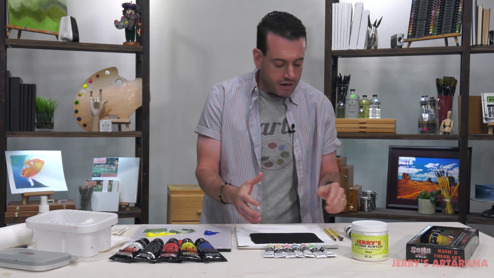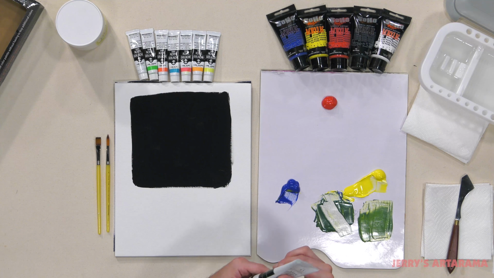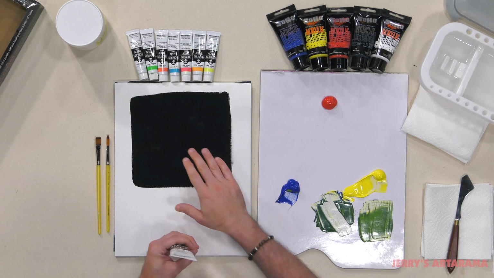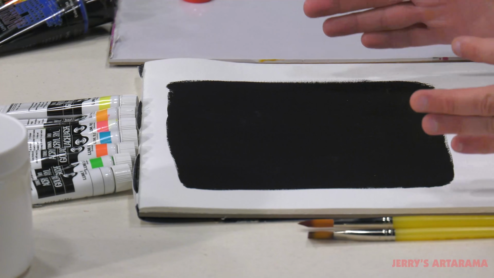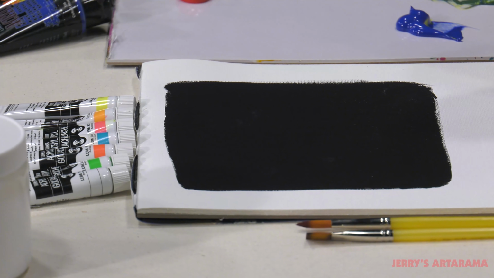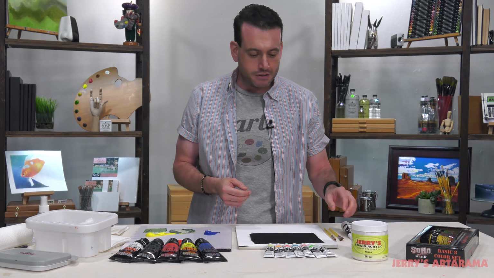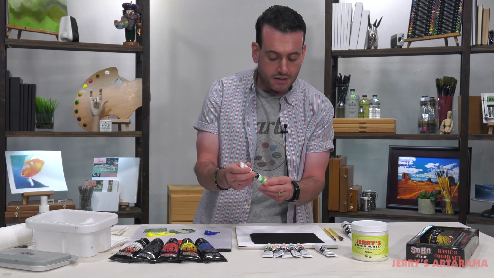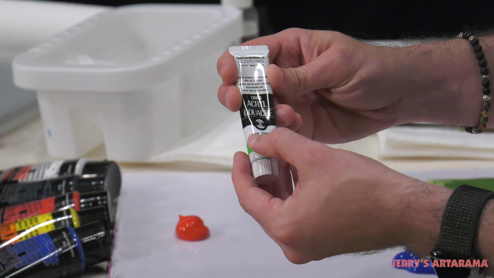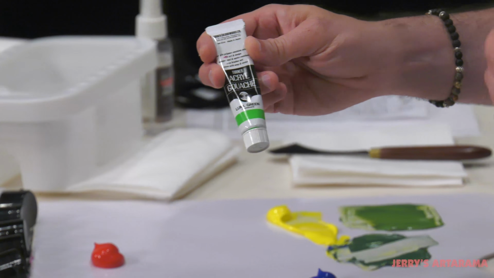Over here I put down the Turner Acrylic Wash Jet Black. I love this stuff. It makes this beautiful velvet finish. I only did one coat here. If I did a couple more coats, it would be like a solid pit of black. It reminds me of those black light posters from the 90s. But with that being said, you can go in with these luminescent colors. These Lumi colors are fluorescent. The fluorescent color is not light fast.